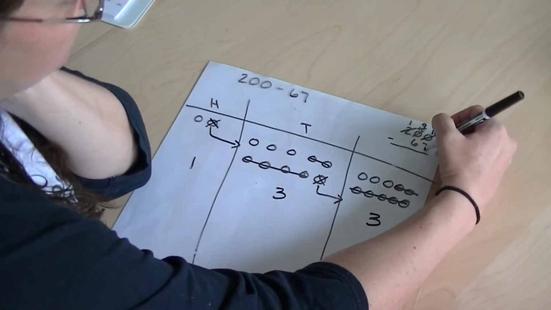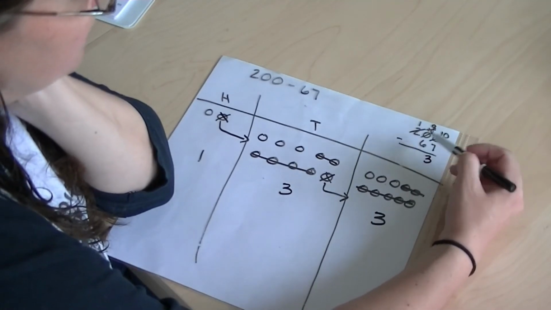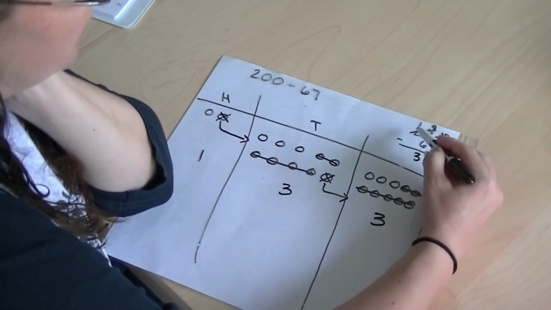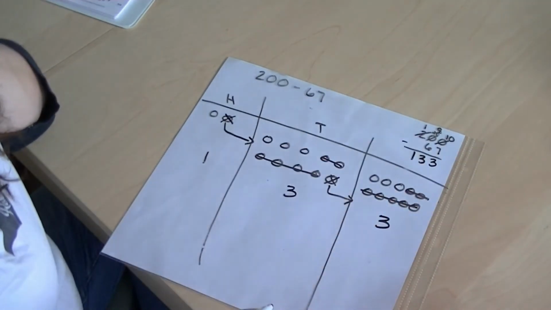Now we can do 10 take away 7. We get 3. 9 take away 6. 3. And we still have 100. Bring it down. Look, same answer.